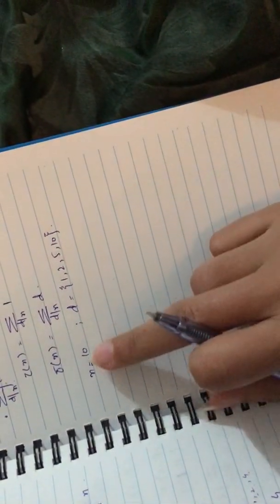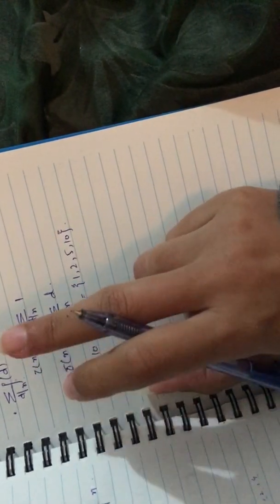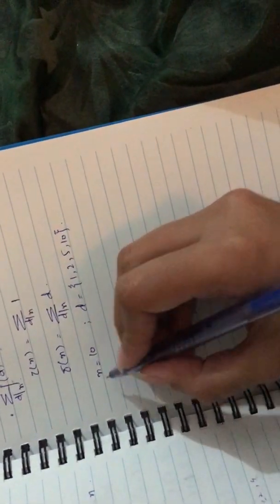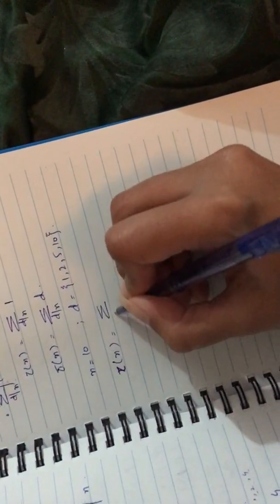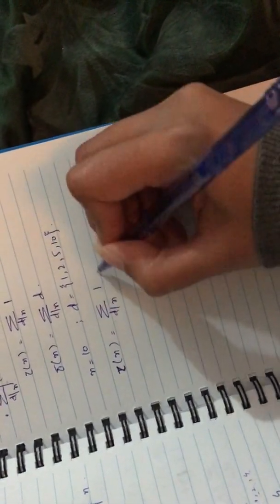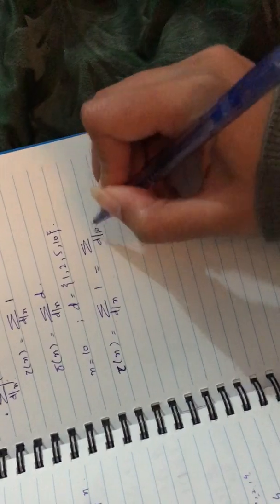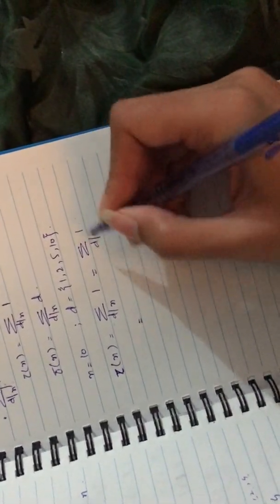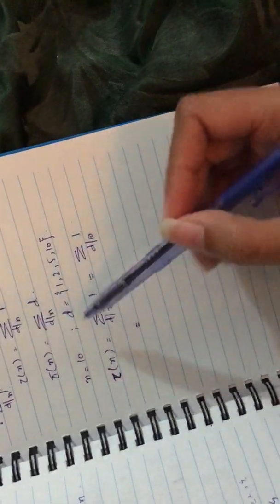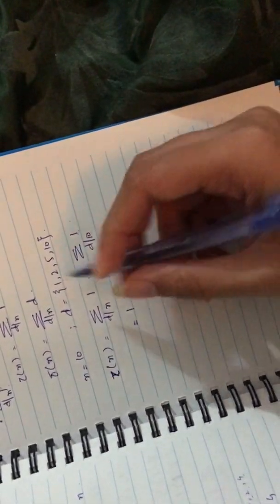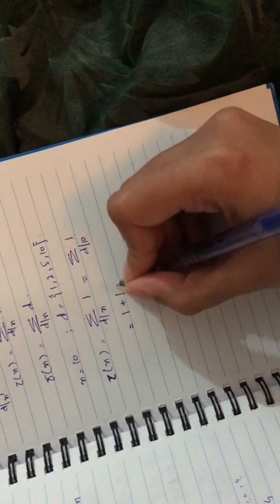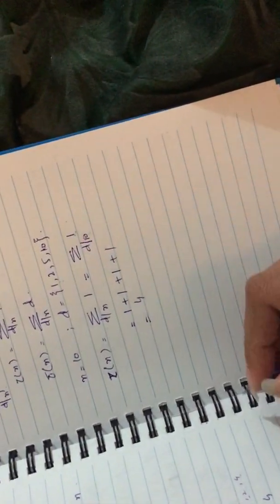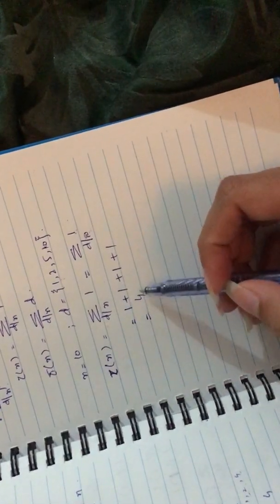So these are the divisors of n = 10. When I found the value of tau of n, that is the summation over d dividing n of 1, which equals the summation over d dividing 10 of 1. Basically, 1 divides 10, so this condition holds and gives 1; 2 divides 10, again 1; 5 divides 10, 1; and 10 divides 10, 1. So the result is 4. So tau of n is 4 here.